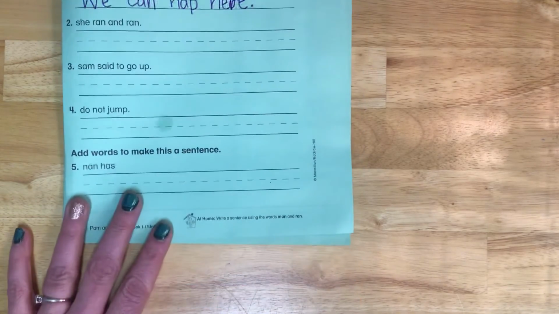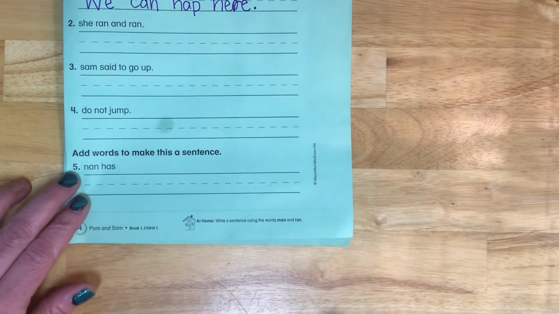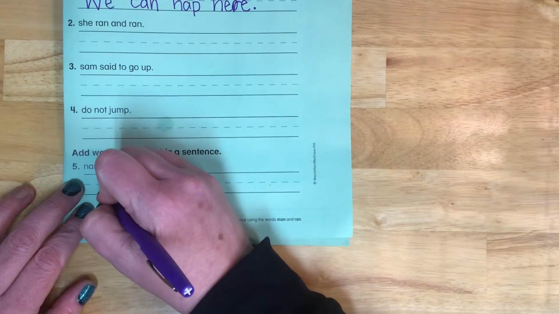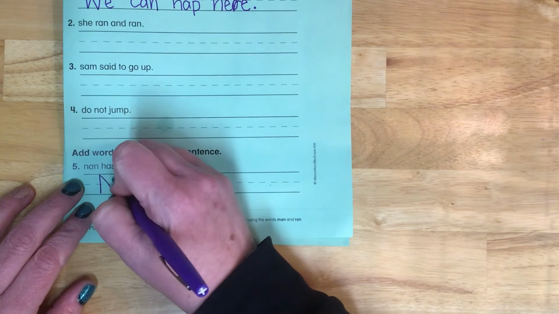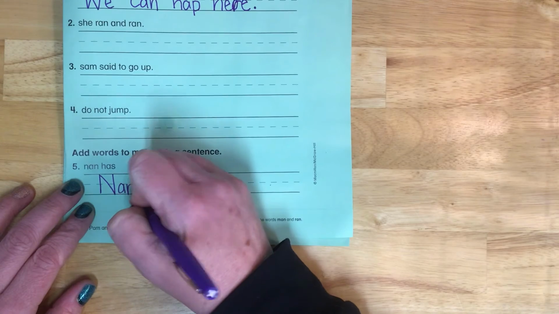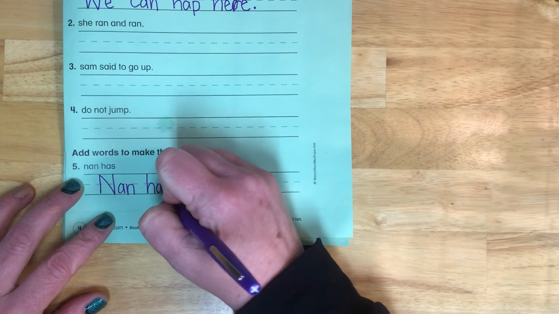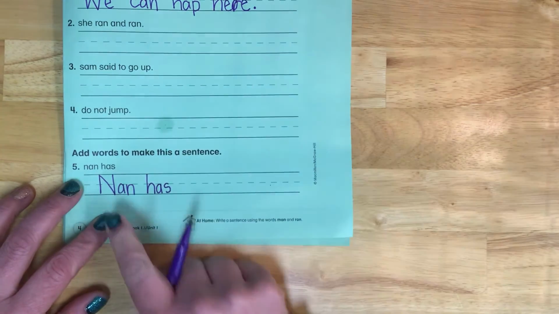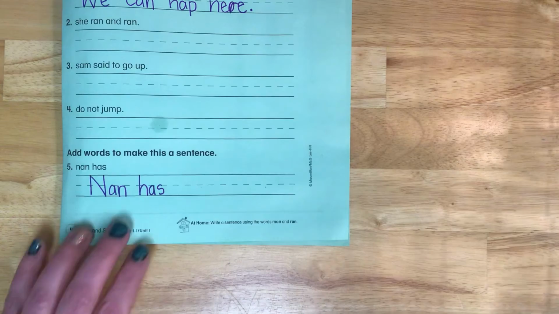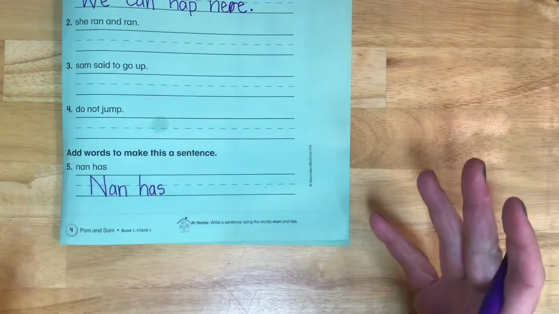The last one says, add words to make this into a sentence. Nan has. So the first thing we're going to do is capitalize that Nan. Nan is a name of a person. Nan has, plus it's at the front of a sentence, so that means it should be capitalized for 2 reasons. Nan has. And then you can finish it by telling me whatever Nan has.